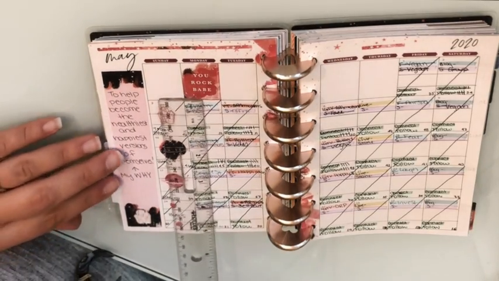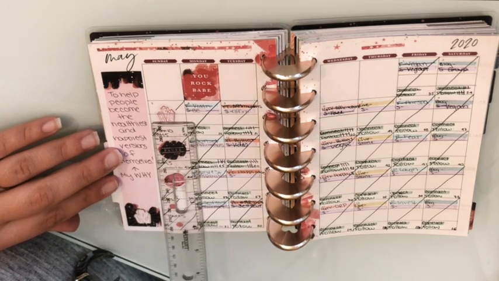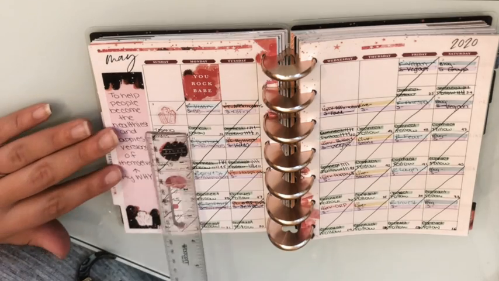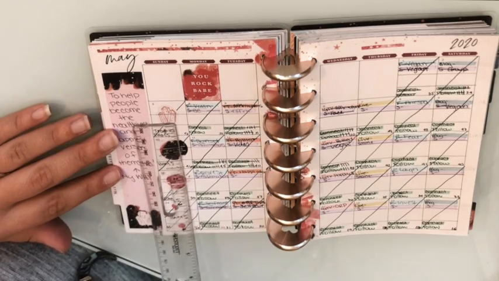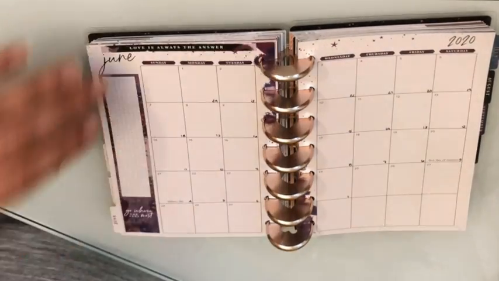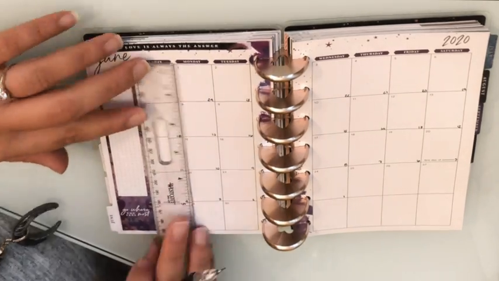The spacing that I used for May worked out really well, so I want to repeat that. So I'll go ahead and take my ruler and measure exactly how big the spaces were. So I'll go ahead and repeat that for June.